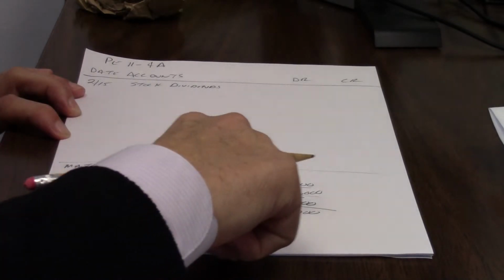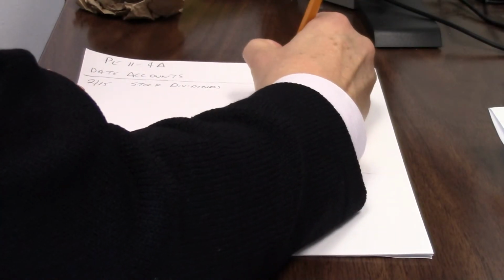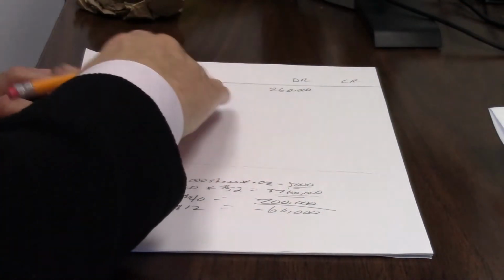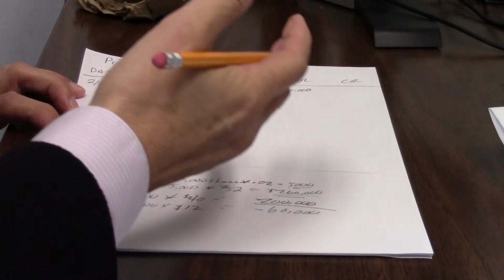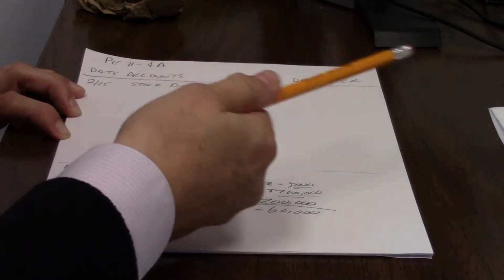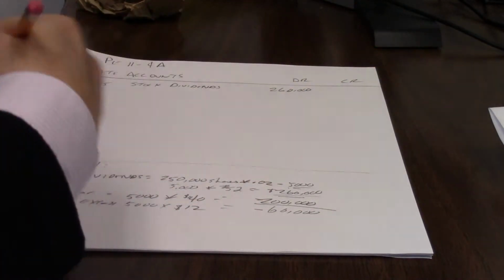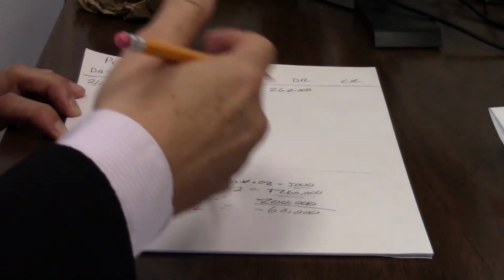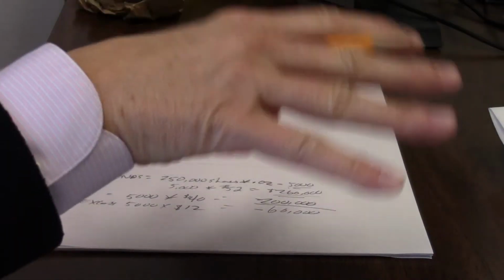So we decided that the whole total dividends was 260,000. And then we've got our stock dividends distributable. Just like we had cash dividends payable, we're just going to call it stock dividends. You don't really pay stock, you distribute stock.